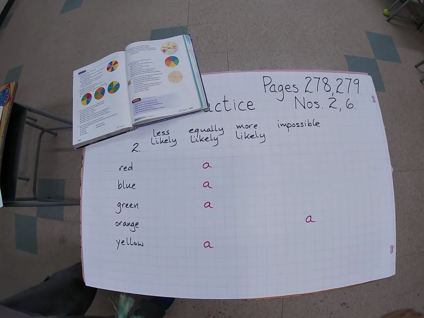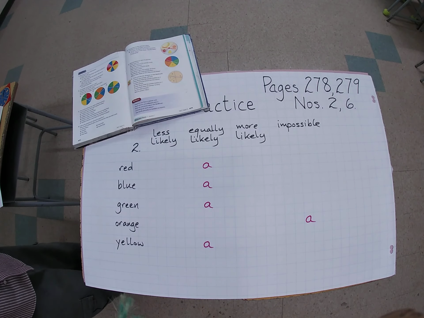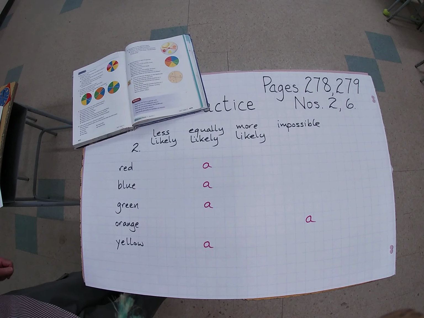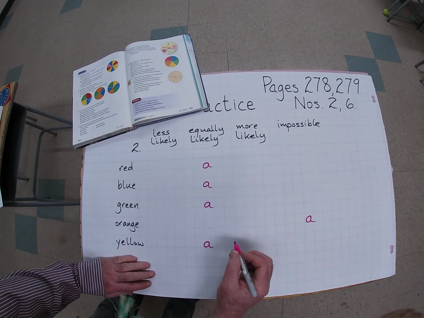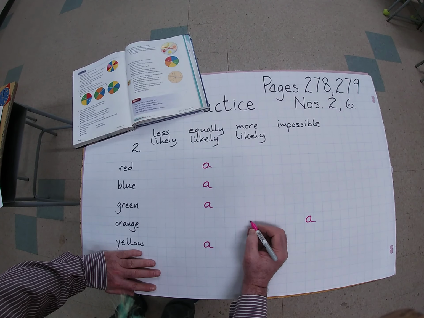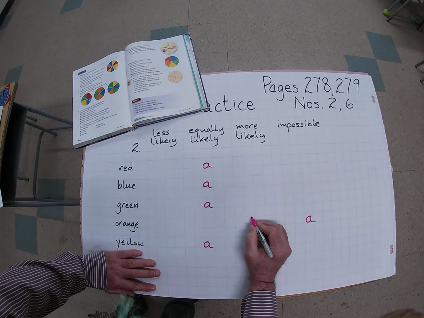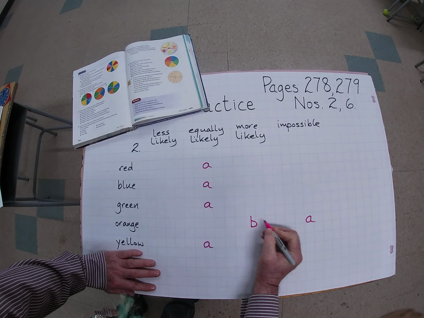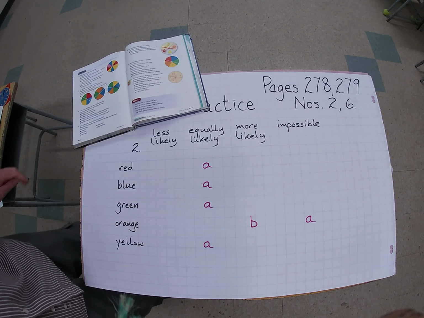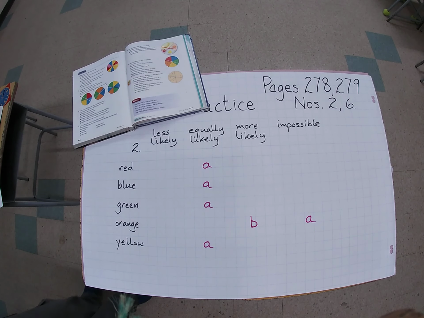Okay, let's move on to B. In B, it is more likely that it would land on orange, isn't it? Because there are 4 sections and 2 of the 4 are orange. So it's more likely that it would land there.